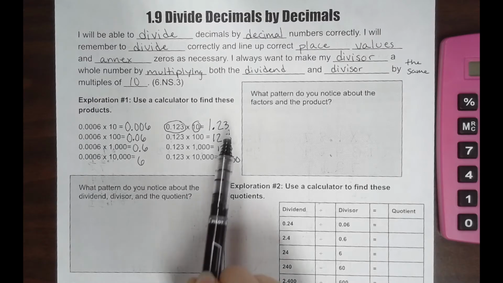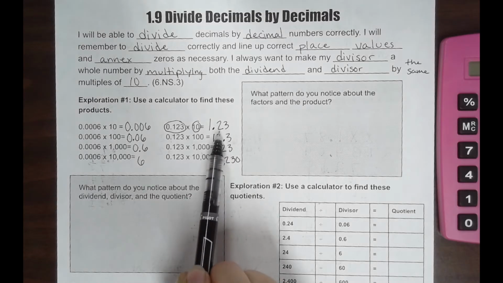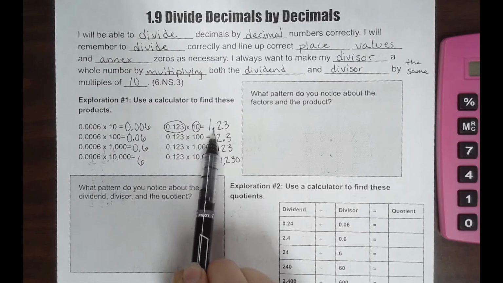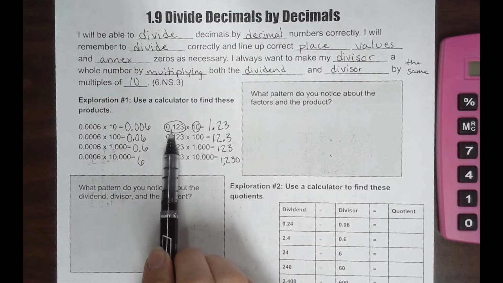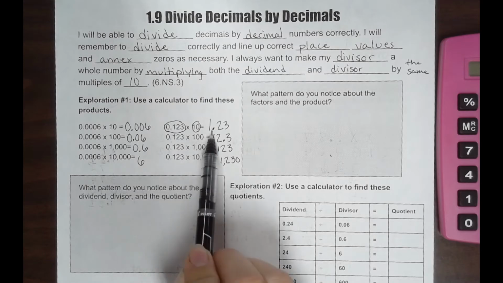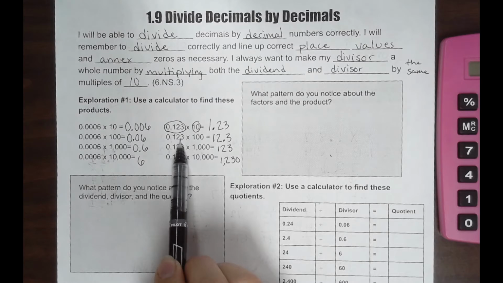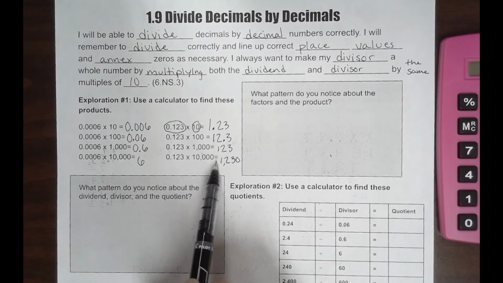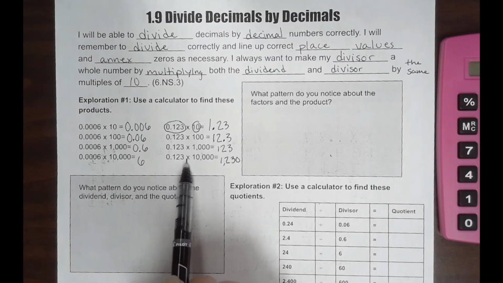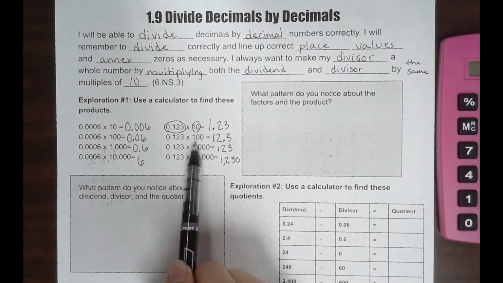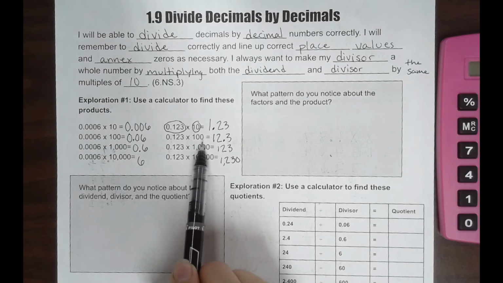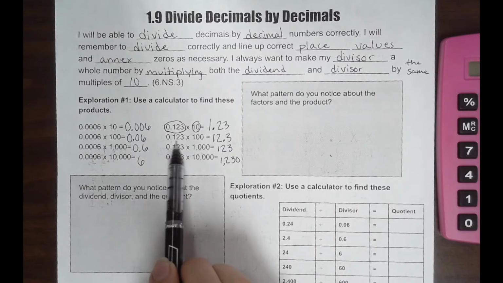When we times by 10, 100, 1,000, or 10,000, our number gets larger, but look what happens to the decimal. The decimal was right here, and it moved one place. When we times it by 100, it moved 2 places. When we times it by 1,000, it moved 3 places. And when we times it by 10,000, it moved 4 places. There's just a 0 there. So the number of zeros is how many times the decimal is going to move to the left.